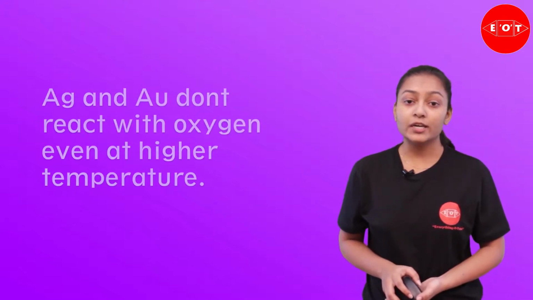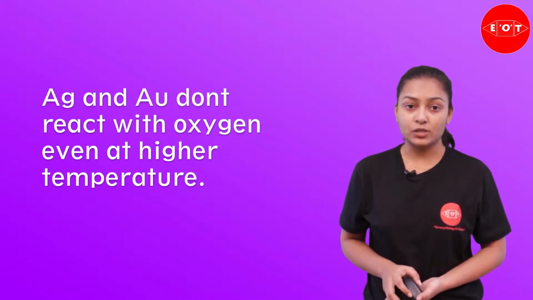What about the metals that are present at the bottom of the spectrum? Yes, metals like silver and gold. Can you guess how these metals react with oxygen? They do not react with oxygen at all. They don't even react at high temperatures.